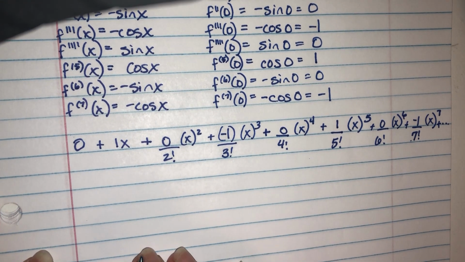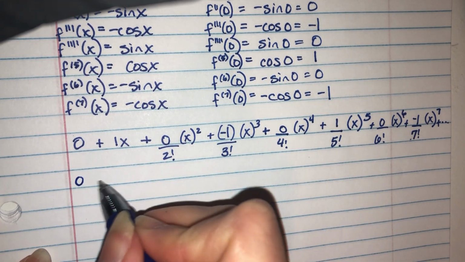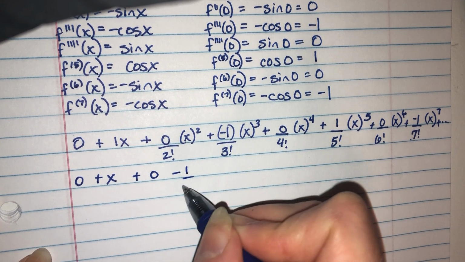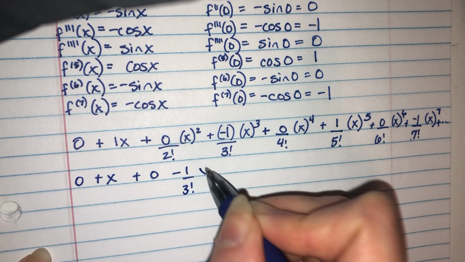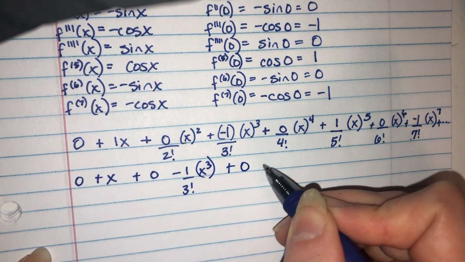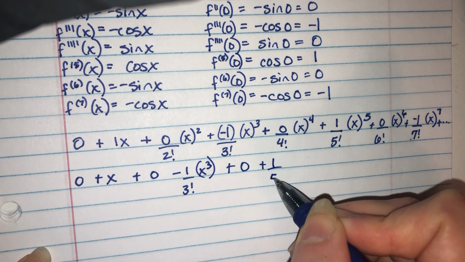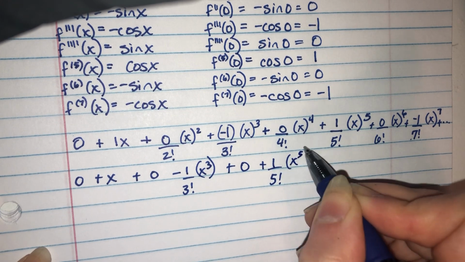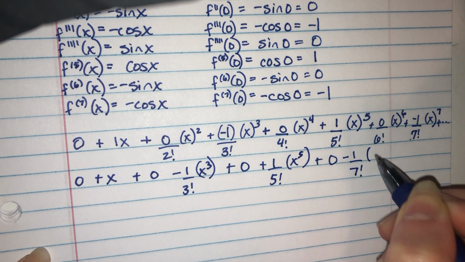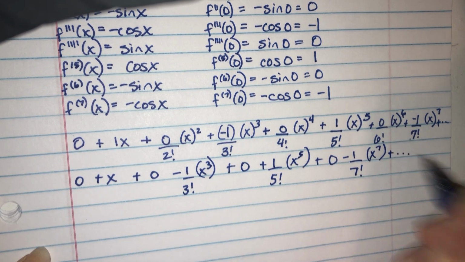So now I'm going to write out this series. We've got 0 plus x plus 0 minus 1 over 3 factorial times x cubed plus 0 plus 1 over 5 factorial times x to the fifth plus 0 minus 1 over 7 factorial times x to the seventh plus dot dot dot.